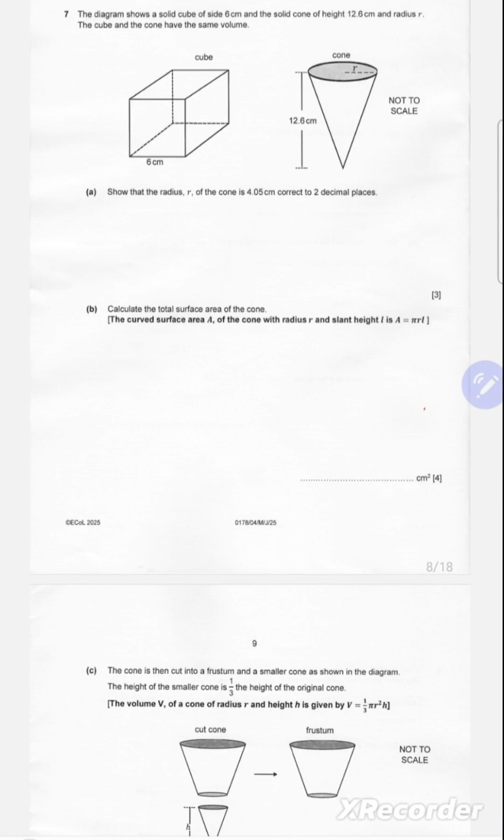Today we are going to be solving this LGCSE question. It's for the May-June exam 2025, paper 4. It reads as follows. The diagram shows a solid cube of side 6 centimeters and a solid cone of height 12.6 and radius r. The cube and the cone have the same volume.